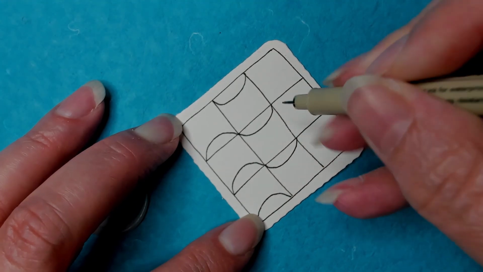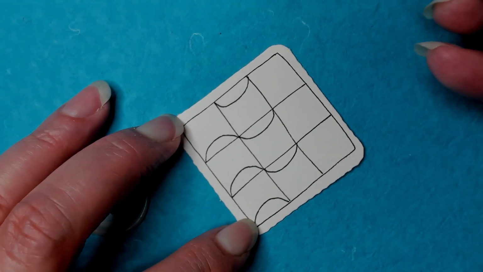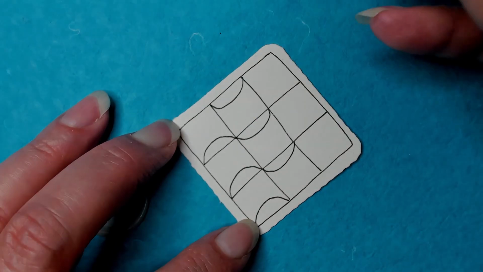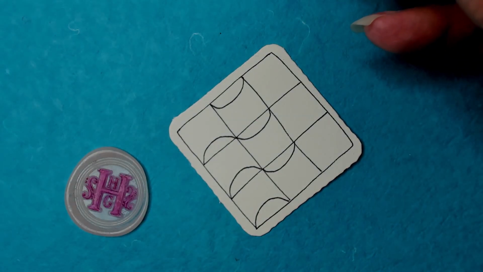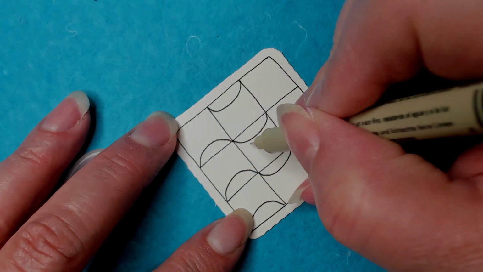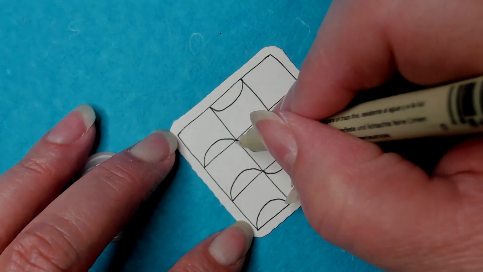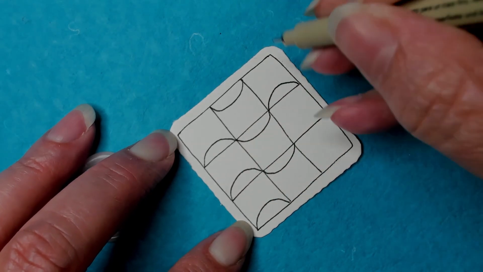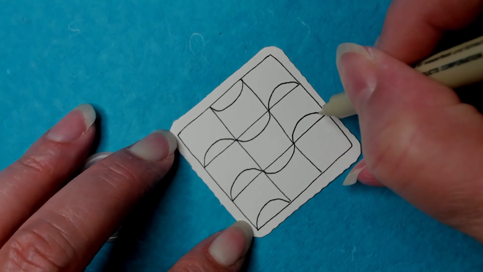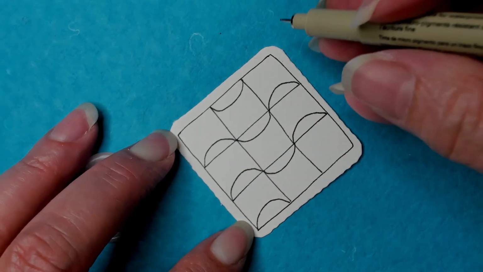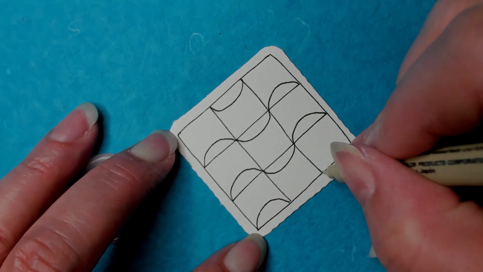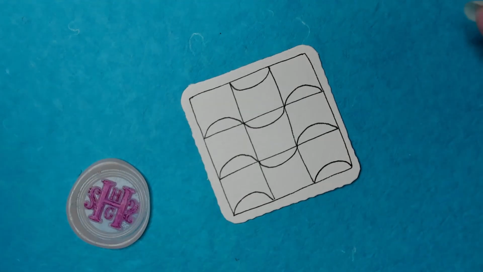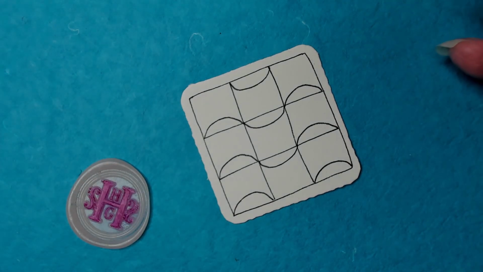Now, one of the things that it was notated to, if you wanted to make it a little easier, is you could just do a nice squiggly line. So like this could be a continuous line. But then I'd have to have it line up, and I might as well just do C shapes, because then I know it's going to line up.